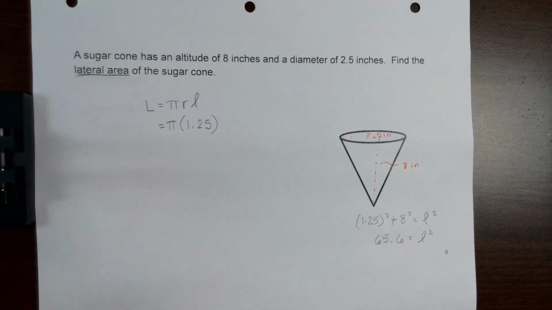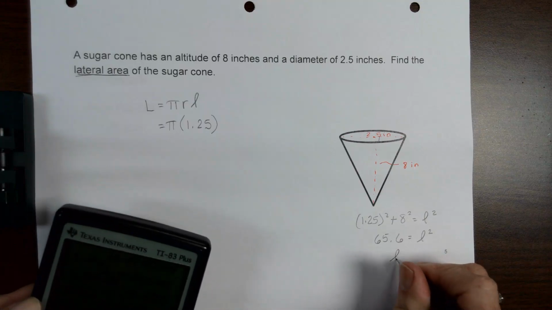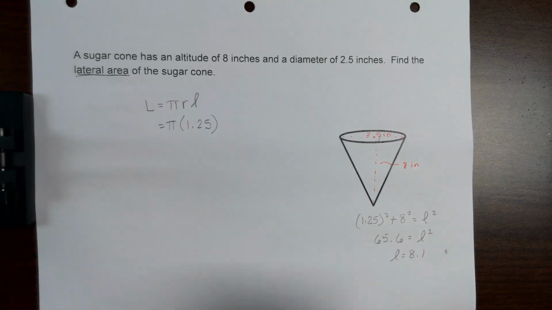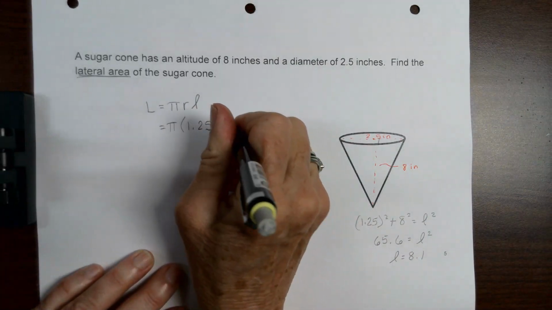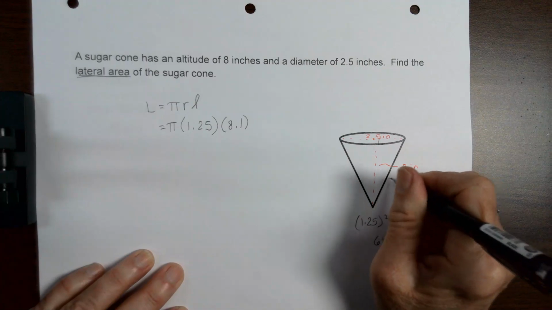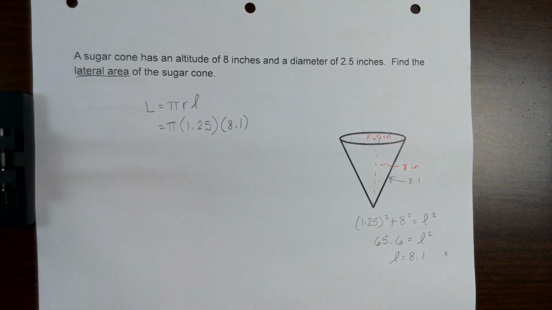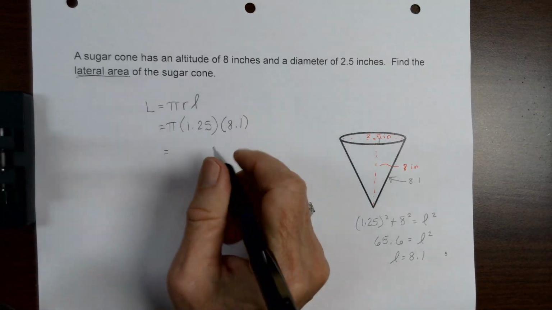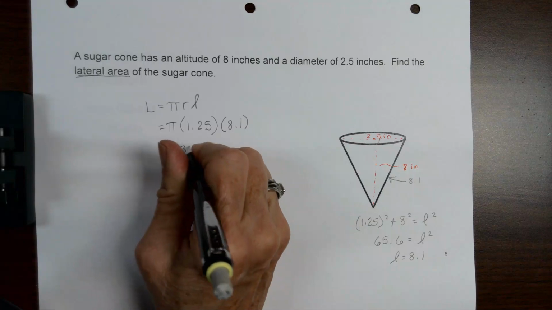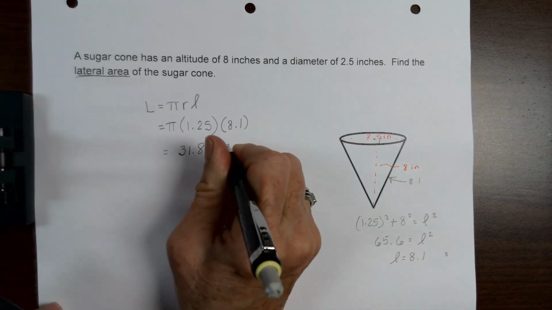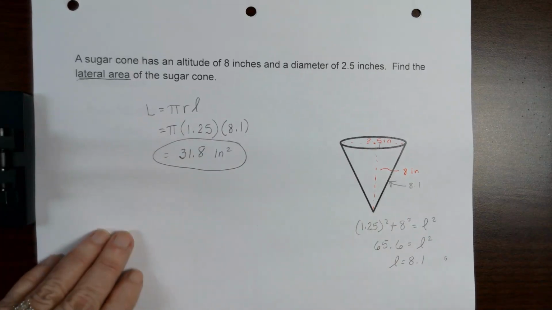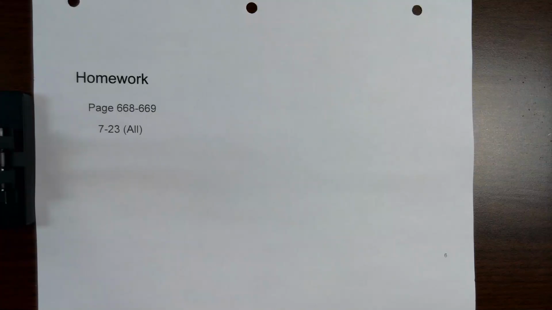So I'm going to take the square root of it, and I'm going to get 8.1. Round it off. So then I'm going to put this right here for the slant height. So this slant height right here is 8.1. So I have pi times 1.25 times 8.1, and I'm going to get a lateral area of 31.8 inches squared. It truly is just applying the formula.